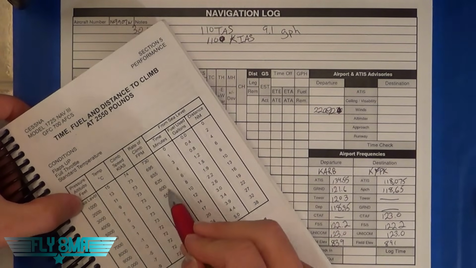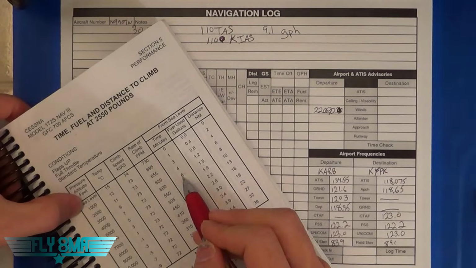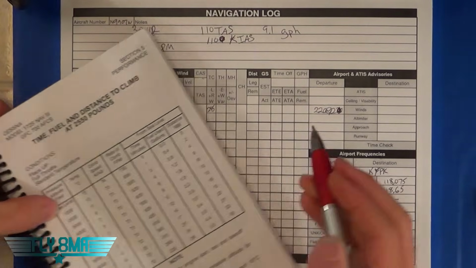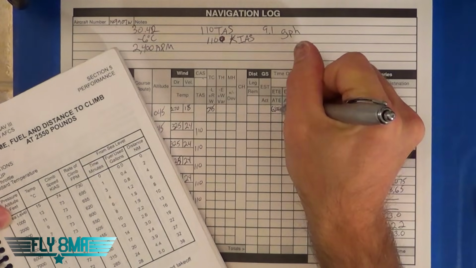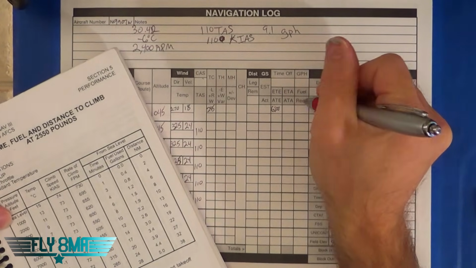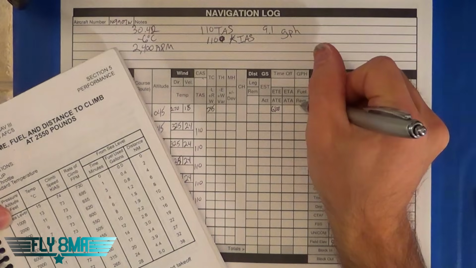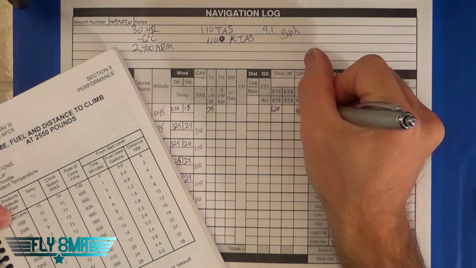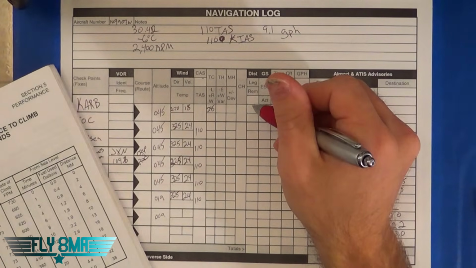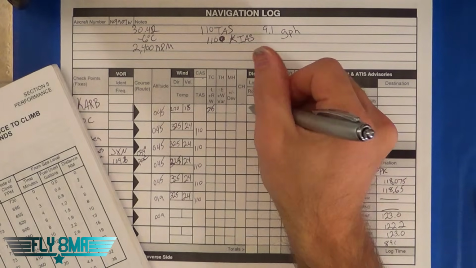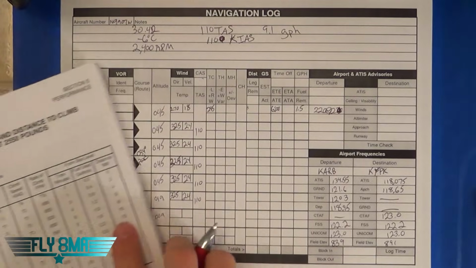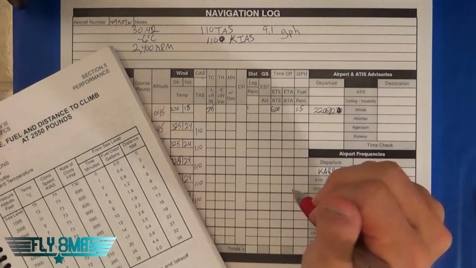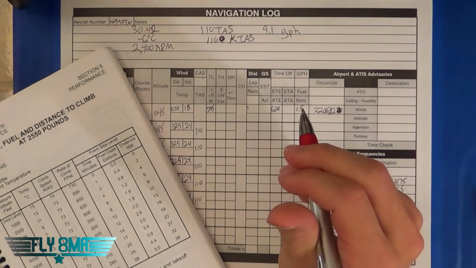So we read across here, and we say it's going to take us 6 minutes, 1.5 gallons, and we're going to cover 8 miles. So estimated time en route is 6 minutes, and we're expecting it to burn 1.5 gallons. Now for our leg distance, we're not going to put 8 in there because we know it's going to change. We'll just put a note that 8 is what we expected, but that's not what it's ultimately going to be. We'll figure that with the E6B in a moment.